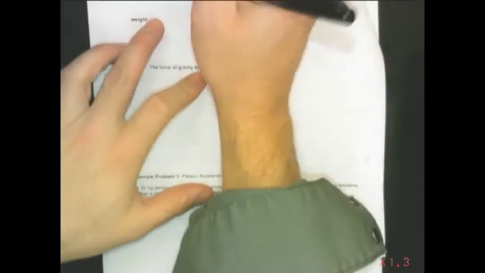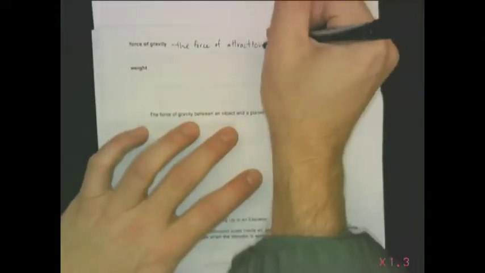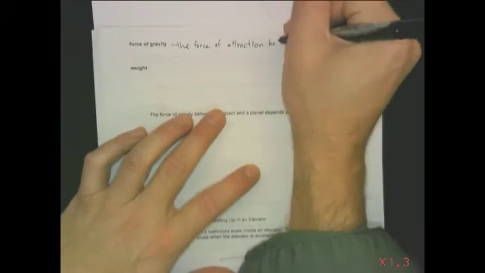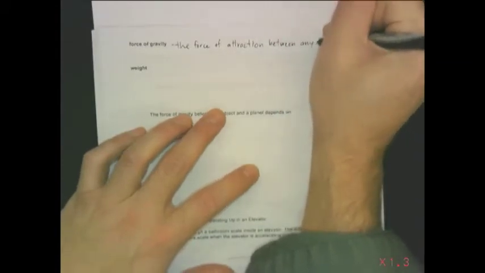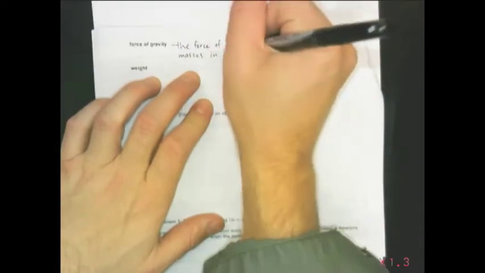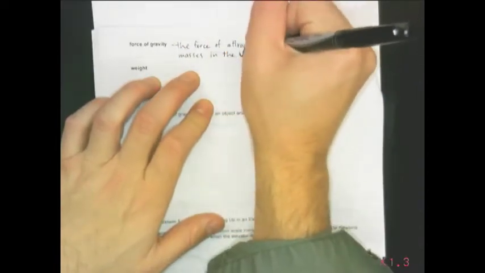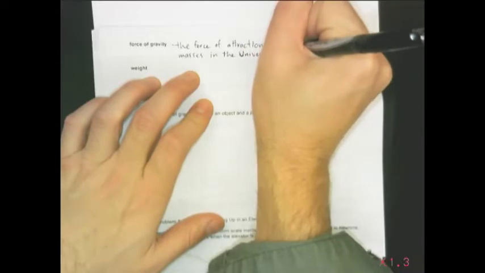So the force of gravity is defined as the force of attraction between any two masses in the universe.